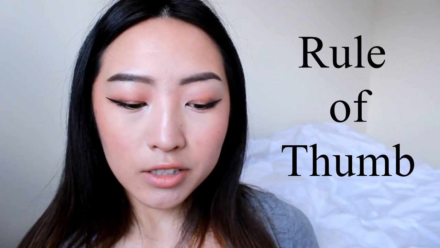Okay, so how do you know what skin type you have? One of the simplest tests you can do on yourself is to follow the rule of thumb. So basically, you take your thumb and place it on your cheek. If your pores are just the size of your thumb, as in the whole area where your pores are at, that means you have dry skin. My pores are just right here, so I know I have dry skin, especially right here and here. The nose has nothing to do with indicating whether you have dry skin or oily skin.